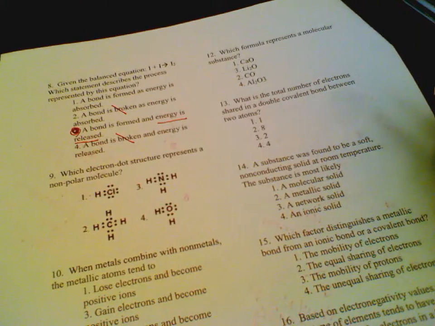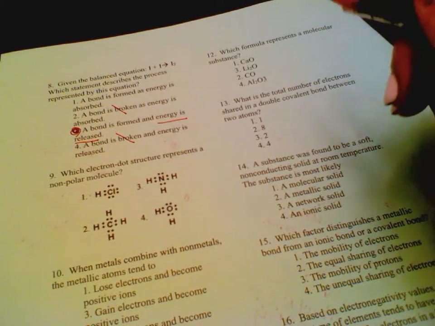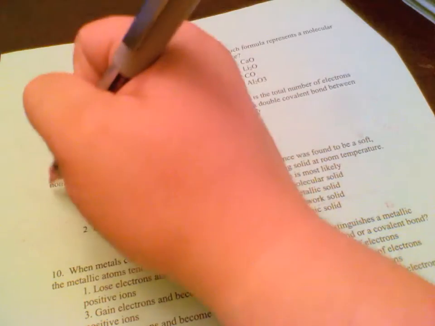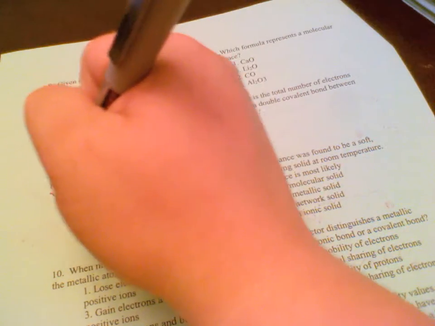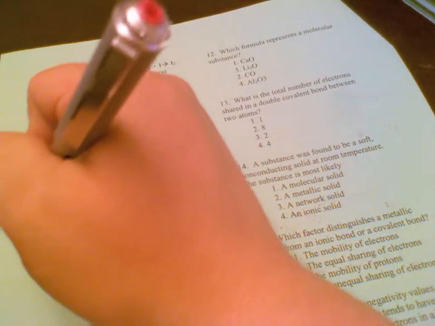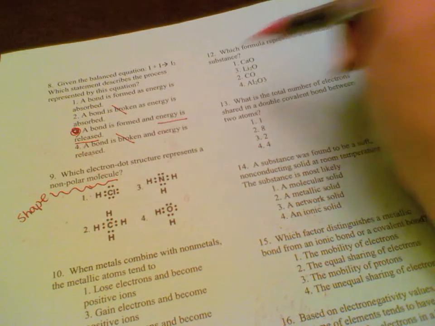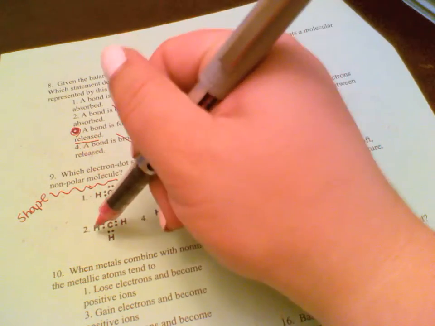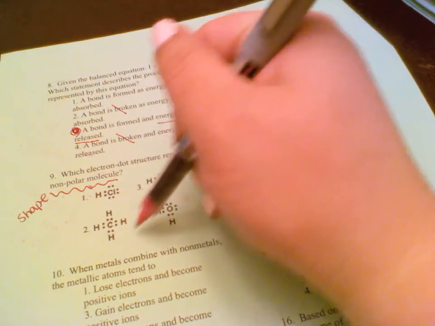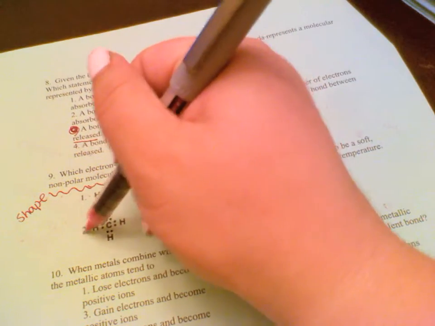9. Which electron bond structure represents a nonpolar molecule? So again, they're talking about a molecule being polar and nonpolar. So I'm going to look at its shape, and I'm going to see if it's symmetrical or asymmetrical. If I look, this looks pretty symmetrical. I've got 4 H's around one C that kind of cancel each other out. Boom, choice 2.